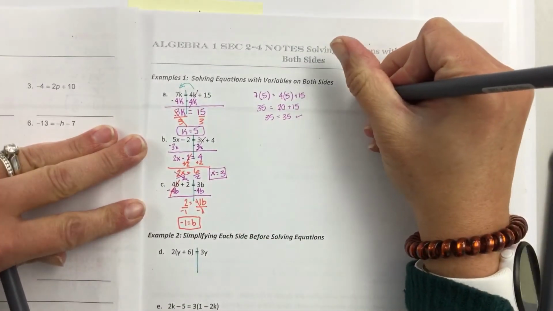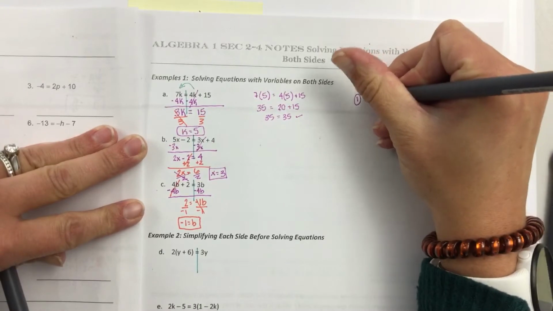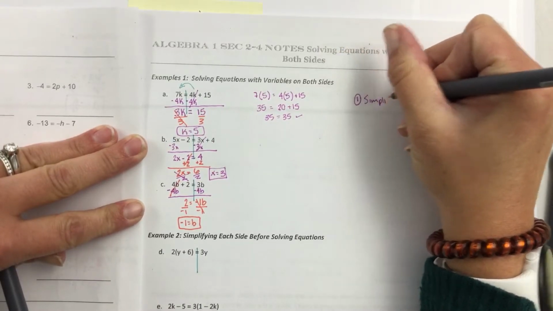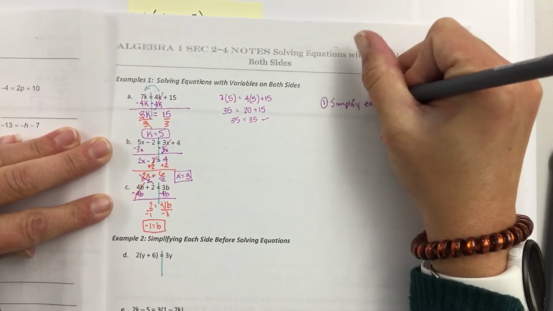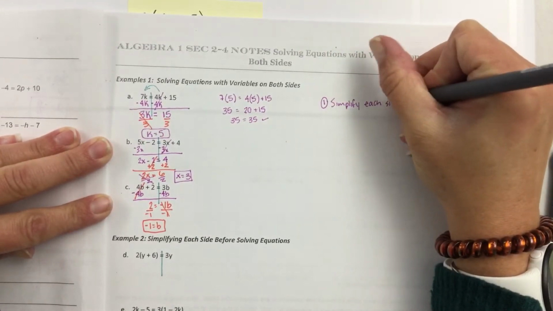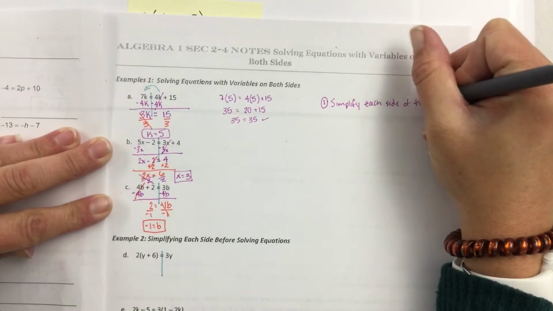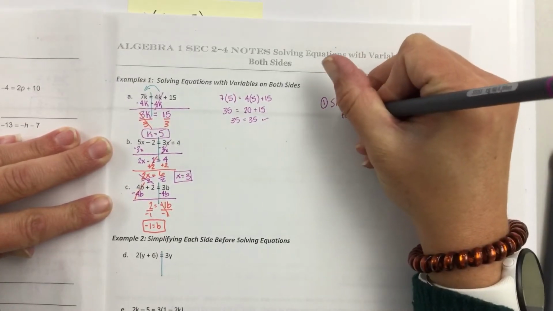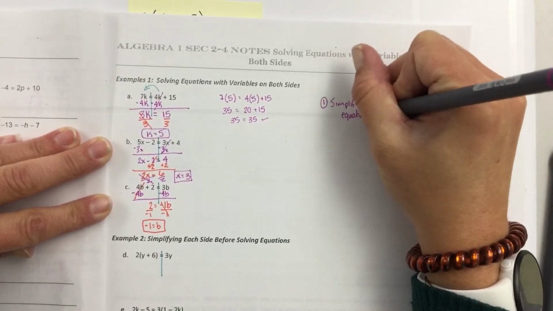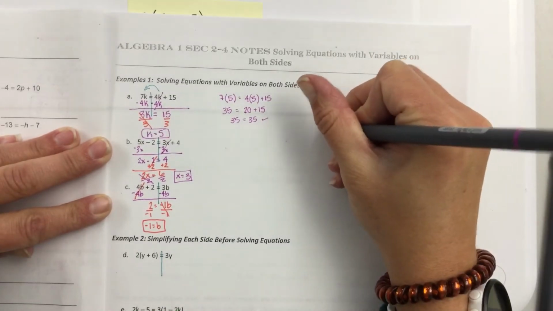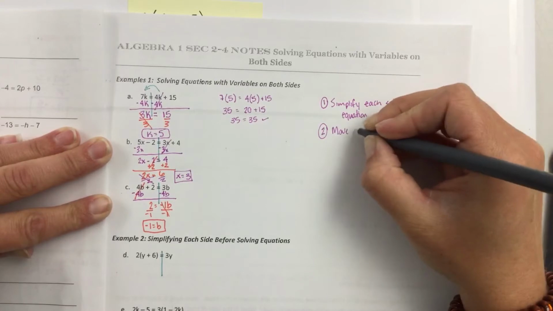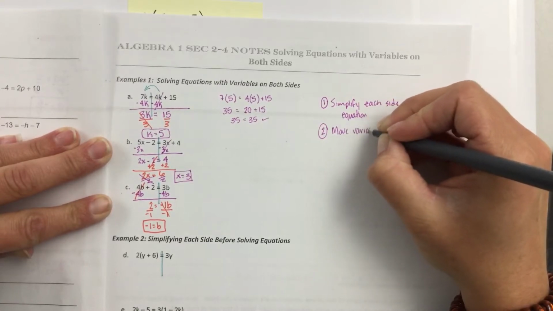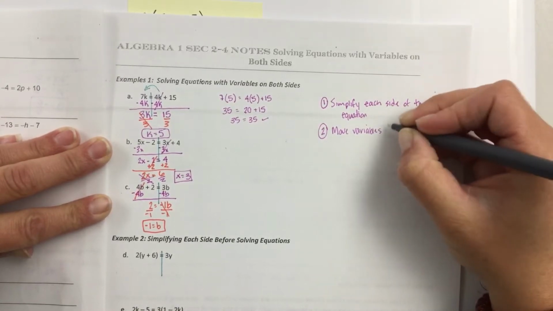So the first thing that we're going to do is simplify each side of the equation. Then the second step is, I'm going to say, move variables together.